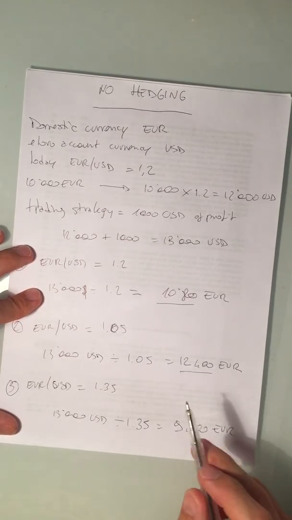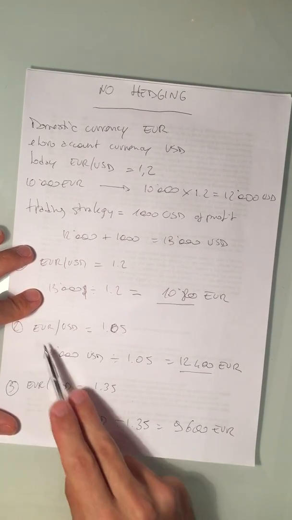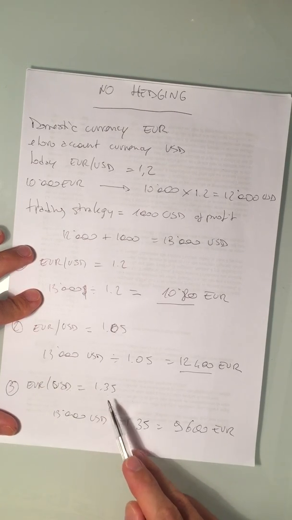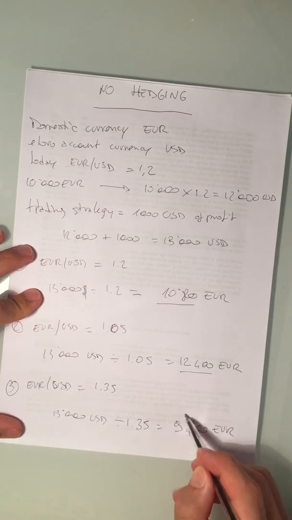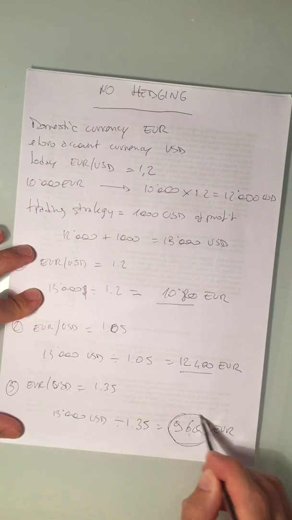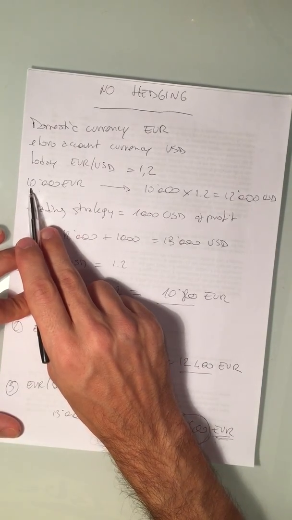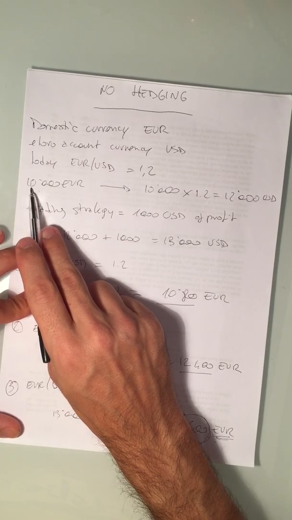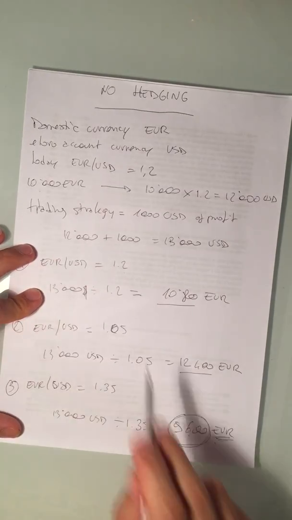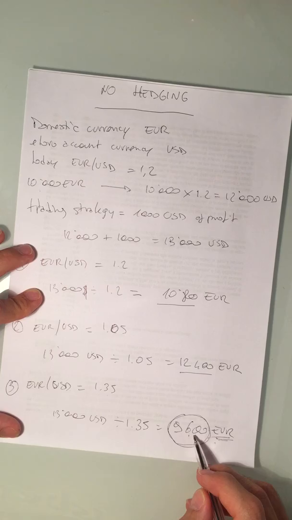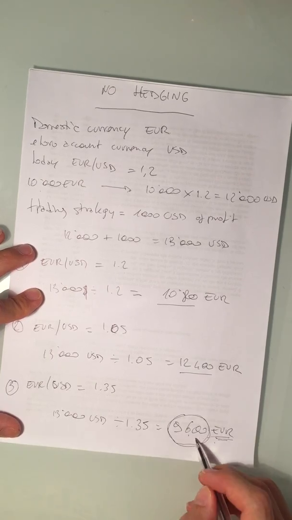But there is a third case, that if the euro US dollar goes up, so you have less money on your bank account in euro compared to what you have transferred to eToro. So you have a loss. So yeah, you have lost money here.